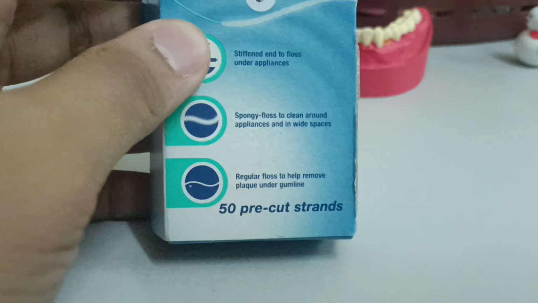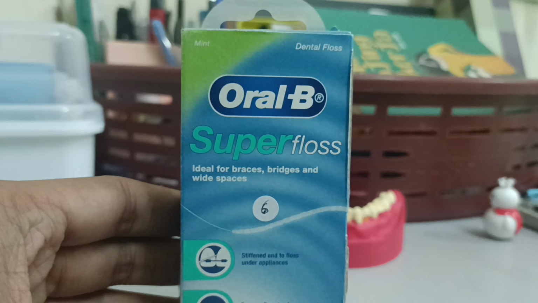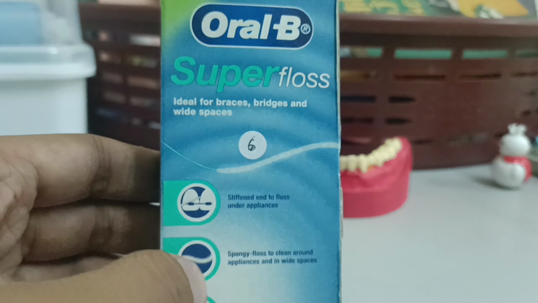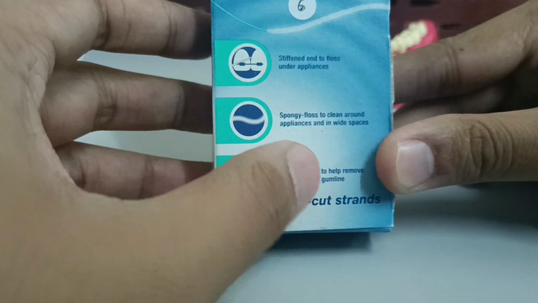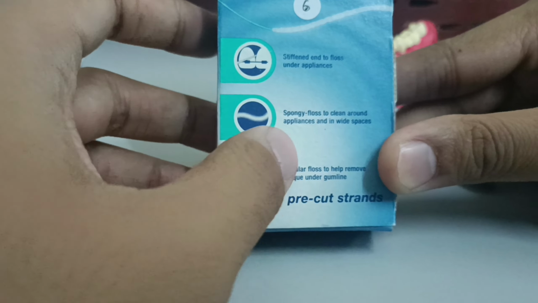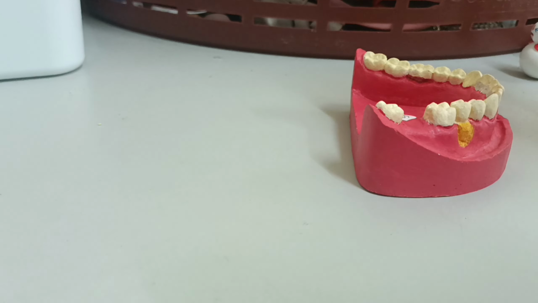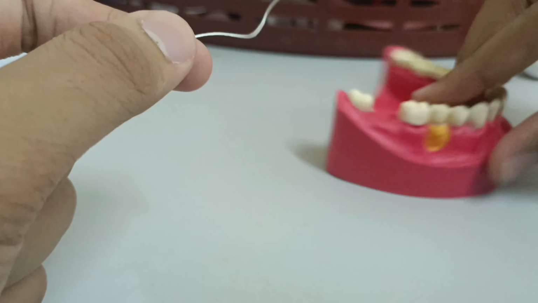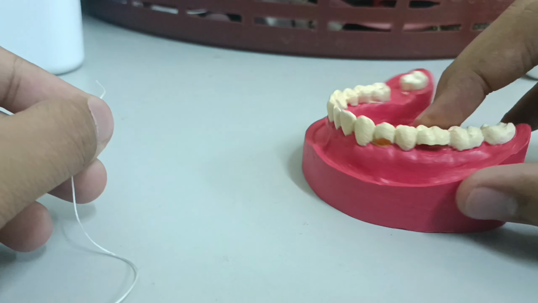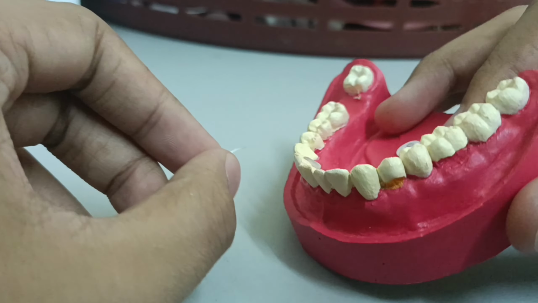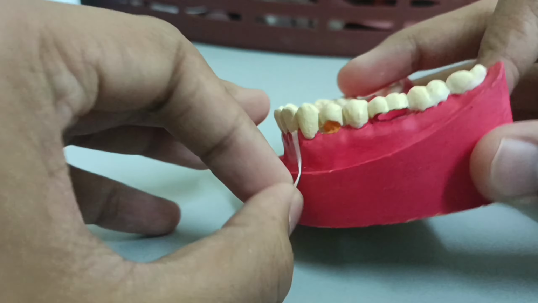And last but not least, I'll be showing you how to use super floss. It is ideal for braces, bridges, and white space. The super floss is divided into three parts: the stiffened end, the spongy floss, and the regular floss. So why is it divided into three parts? It is basically to make it more accessible to reach in between the white space, such as this bridge here.